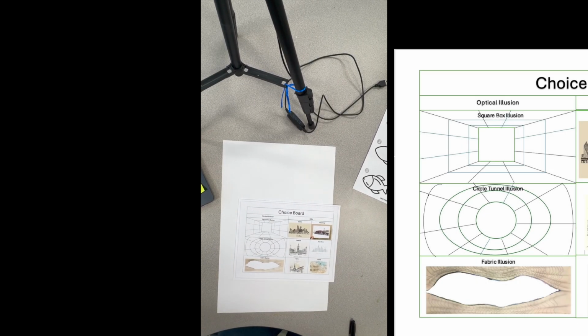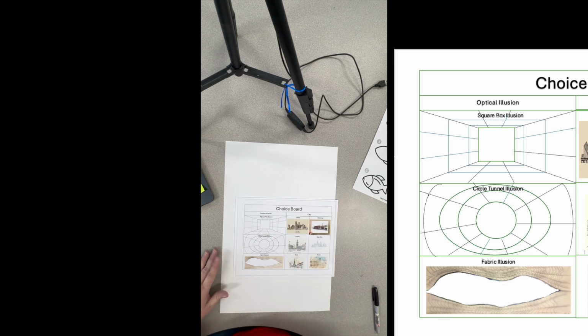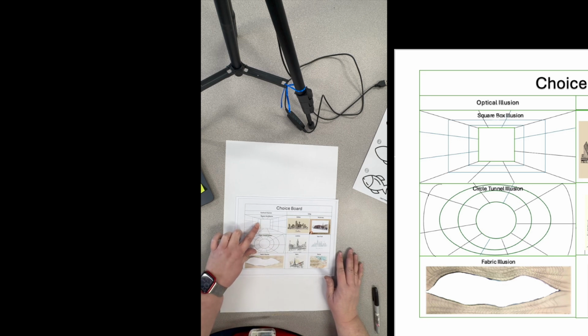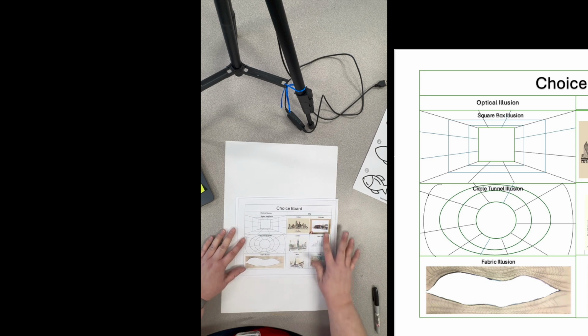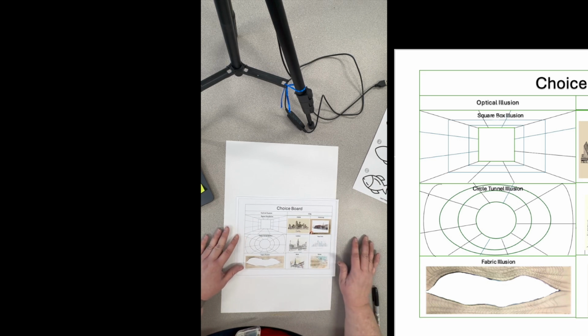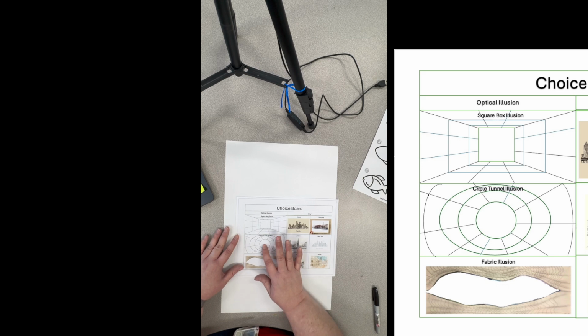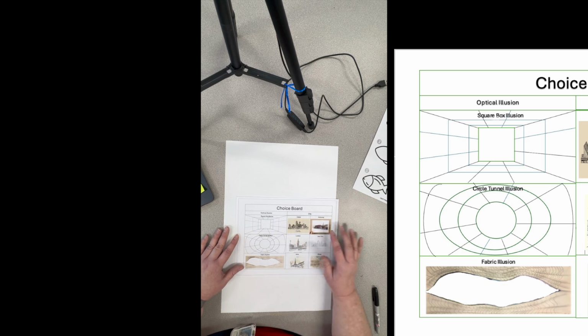Okay, so we're going to be creating an optical illusion. You have a choice board in front of you, so that means you get to pick and choose. The first column is going to be your optical illusion. I'm going to show first the square box, then I'll show how to do the circle, and then the fabric illusion. I'm not going to go through step by step on how to do the cities. You can pick and choose which city you're going to place inside your little window section, where there's the fabric section right here, or the circle here, or the square box on your step-by-step of the cities.